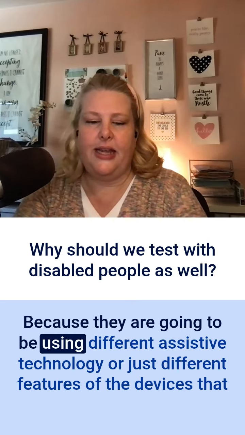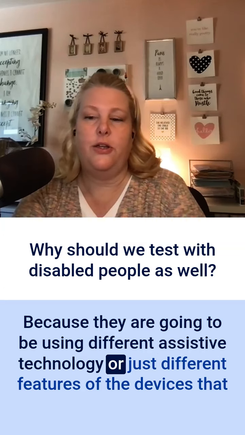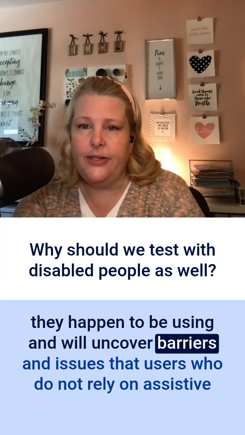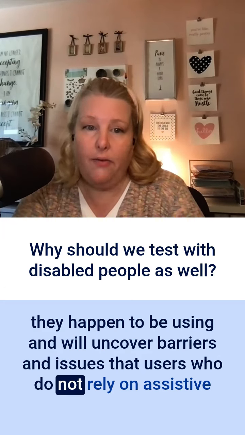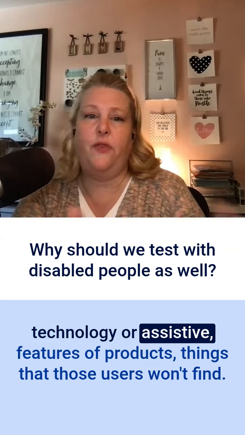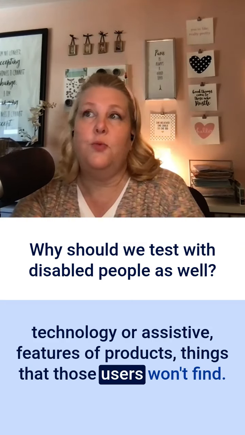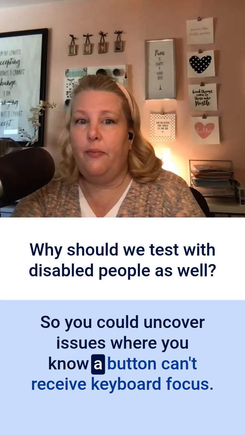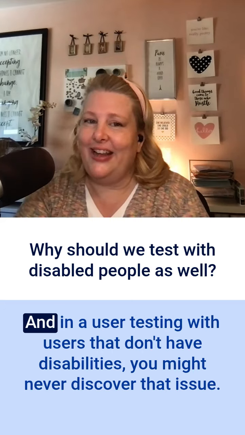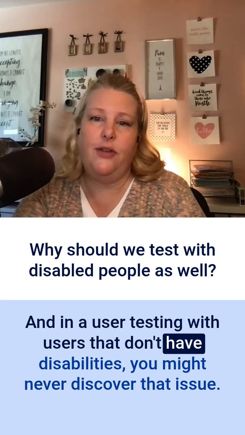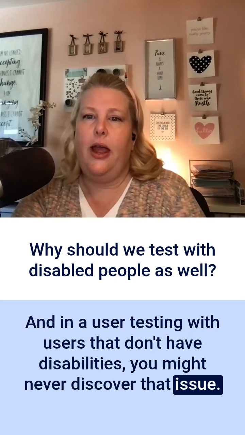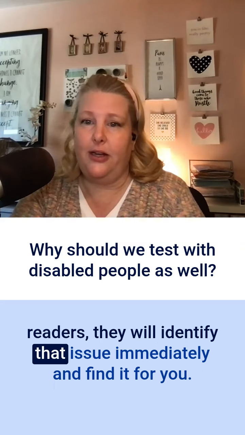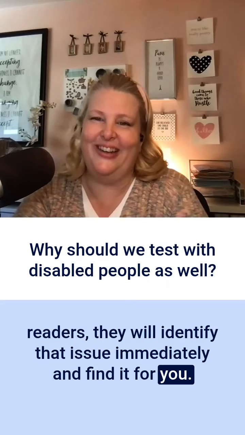Because they are going to be using different assistive technology or just different features of the devices that they happen to be using, and will uncover barriers and issues that users who do not rely on assistive technology or assistive features of products won't find. So you could uncover issues where a button can't receive keyboard focus. And in user testing with users that don't have disabilities, you might never discover that issue. But if you have users come in who rely on keyboard or users who use screen readers, they will identify that issue immediately and find it for you.